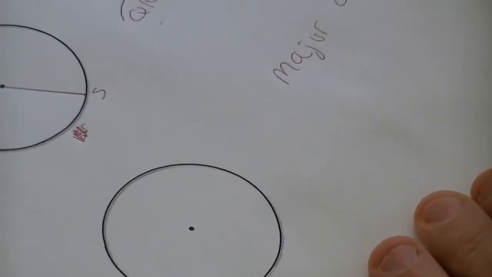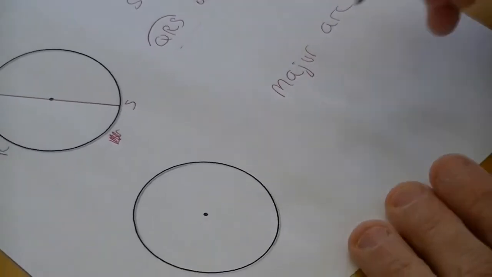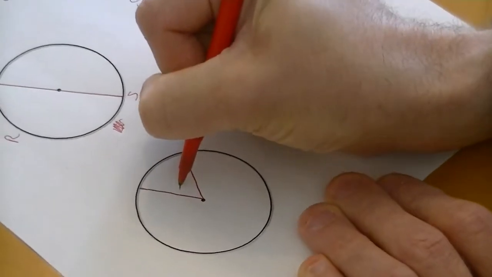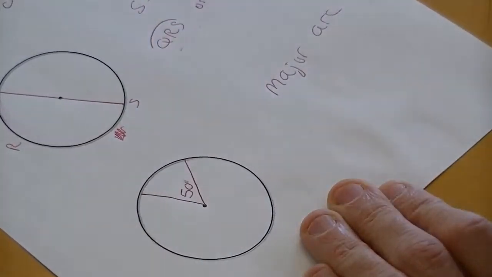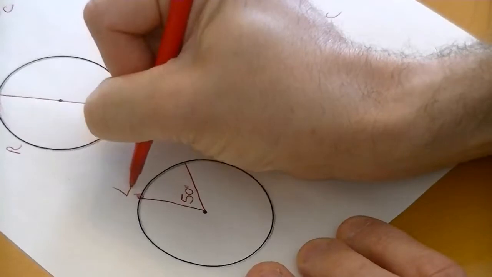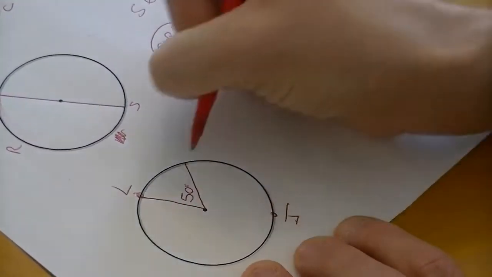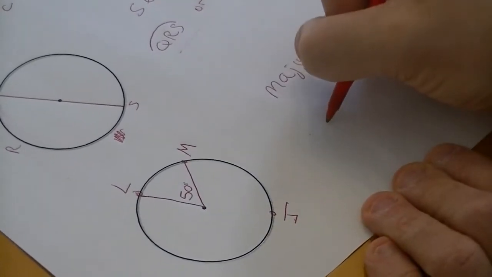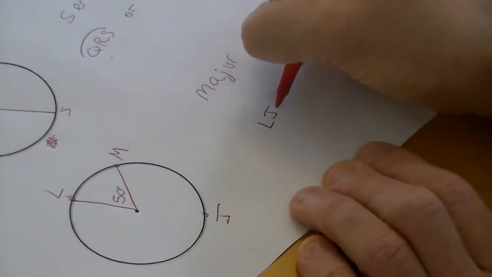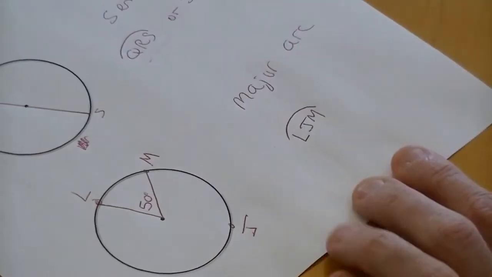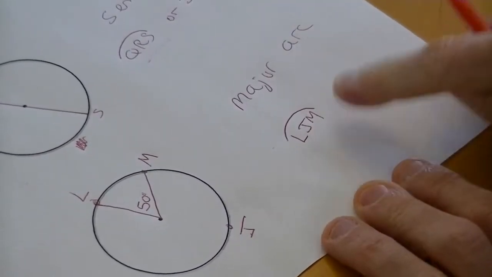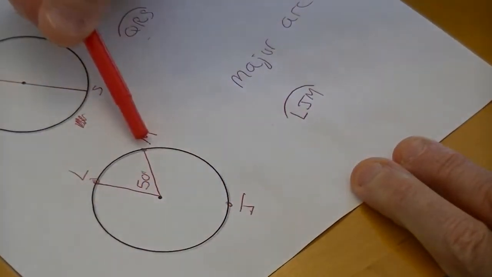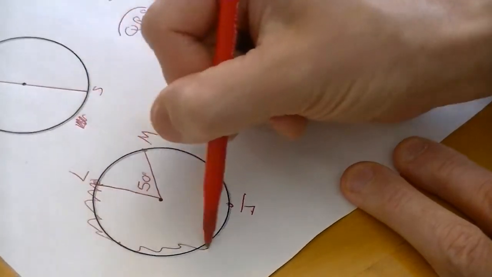A major arc measures more than 180, but less than 360. Suppose I told you that this angle was a 50-degree angle. And I have point L and point J and point M. And if I say arc LJM, if we follow the letters around the circle in that order, that would force me to go in this direction, starting at L, hit the J, stop at the M. So that's referring to this part of the circle.